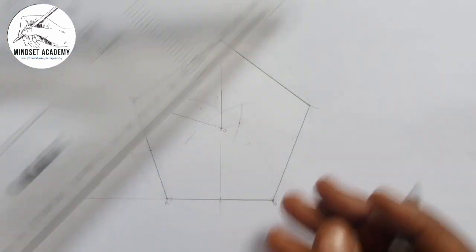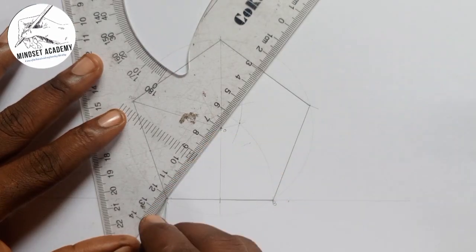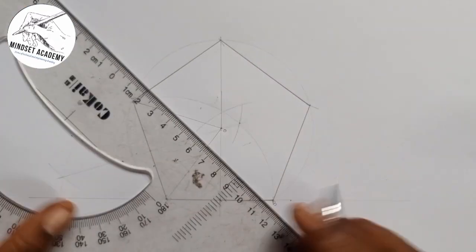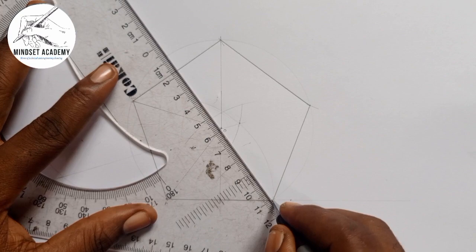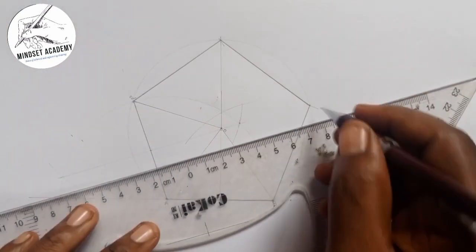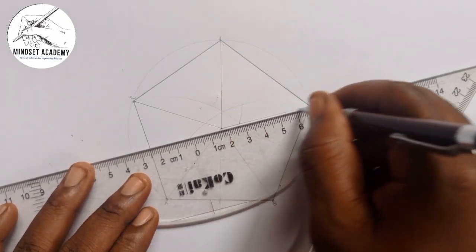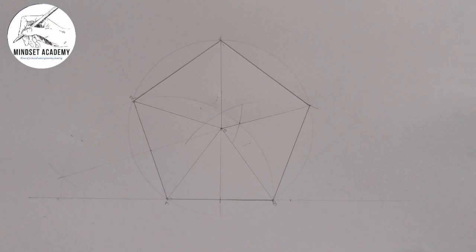Using my faint line. A faint line. A faint line. So I've brought out those things. Now what do you notice?